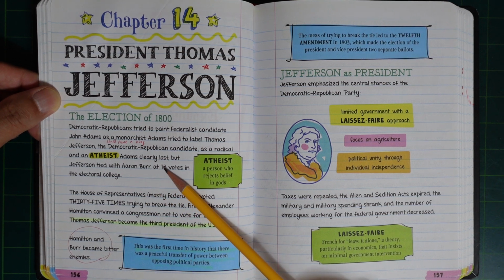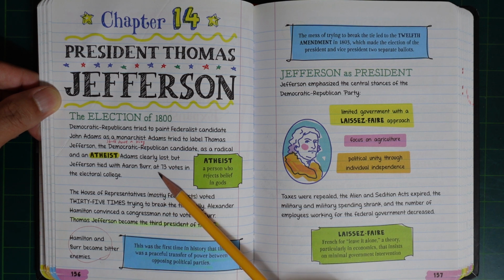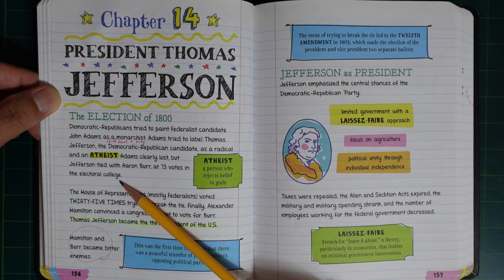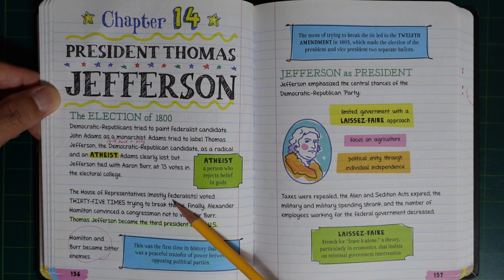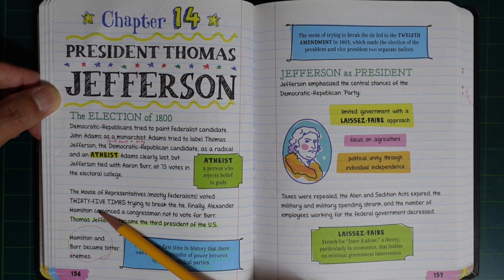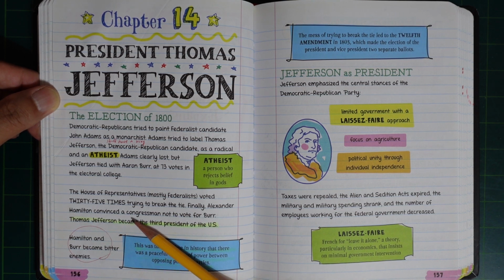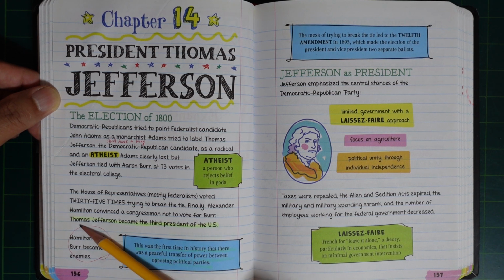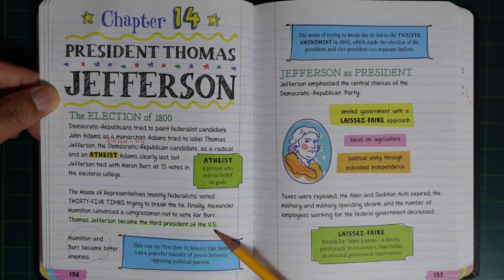Adams clearly lost, but Jefferson tied with Aaron Burr at 73 votes in the Electoral College. The House of Representatives, mostly Federalists, voted 35 times trying to break the tie. Finally, Alexander Hamilton convinced congressmen not to vote for Burr. Thomas Jefferson became the third president of the US.